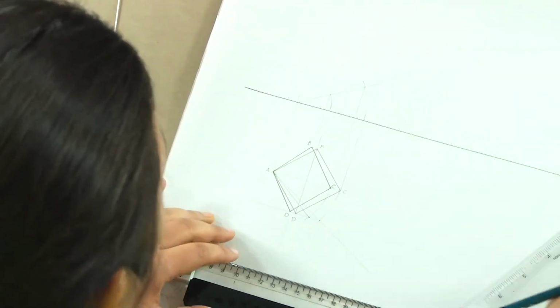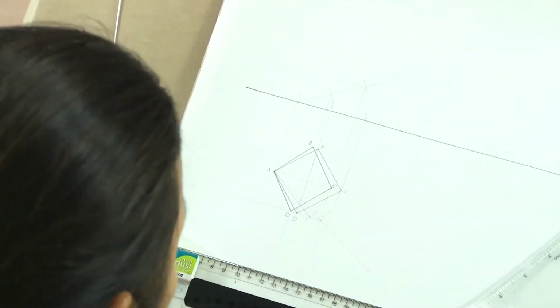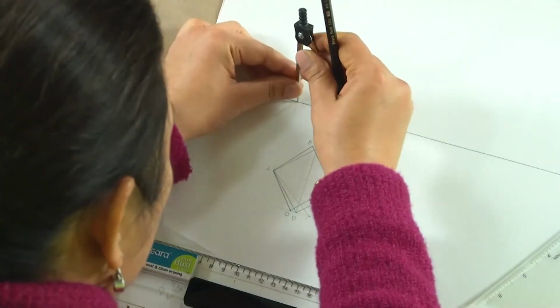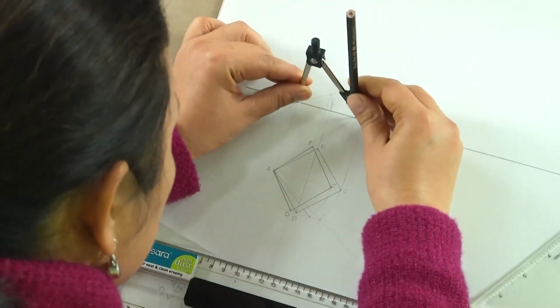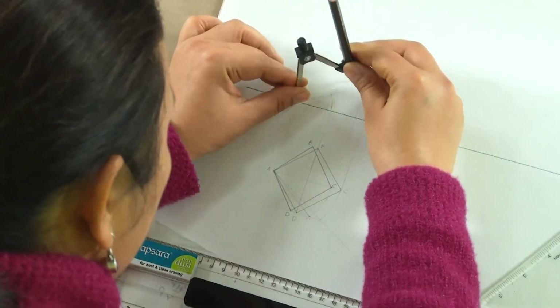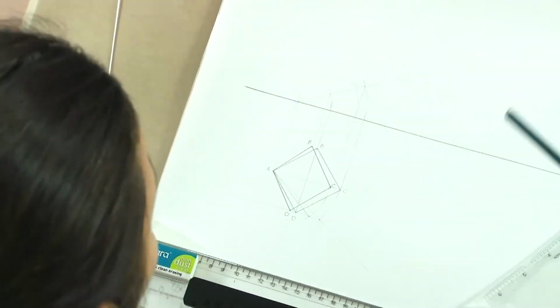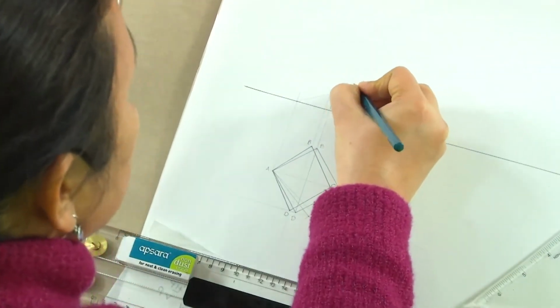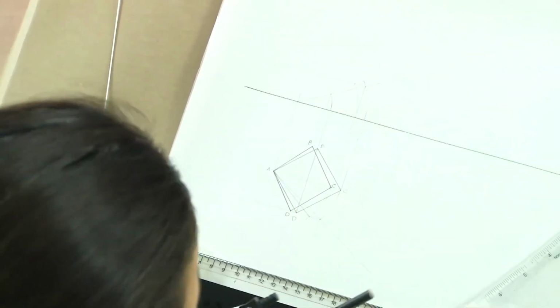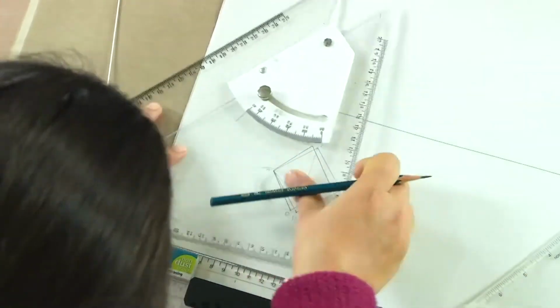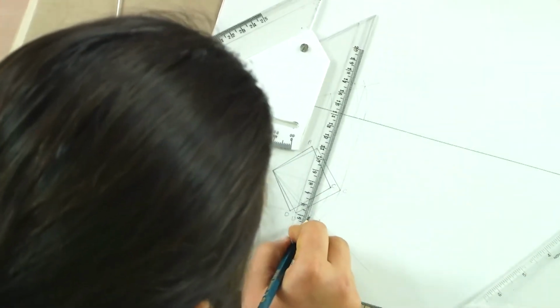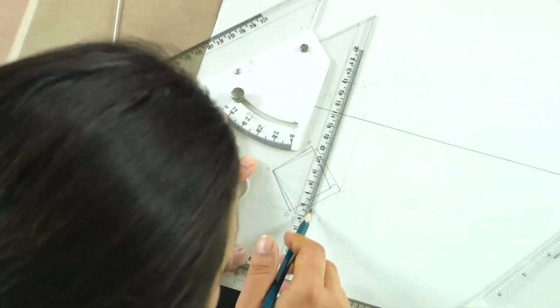The same thing we are doing here. We are taking the projection of this point onto this line, which is the new projection of point C, and if we are drawing it correctly, both these projections should be matching up, which is exactly the case.